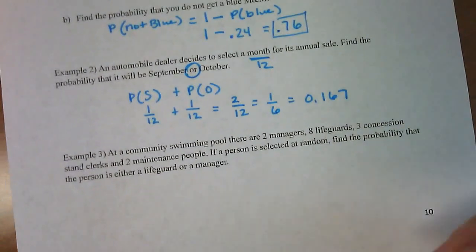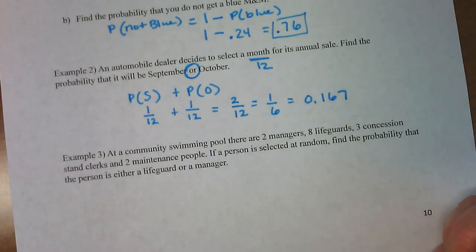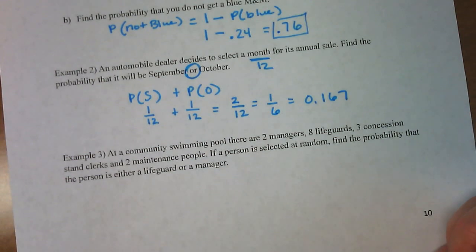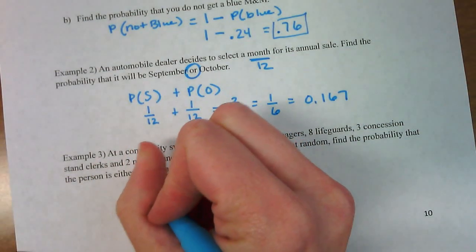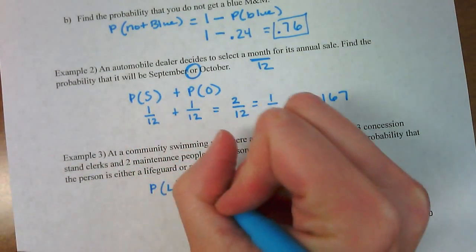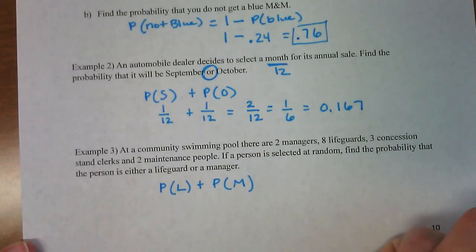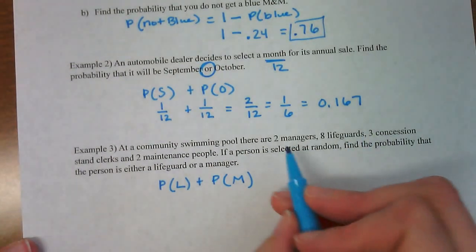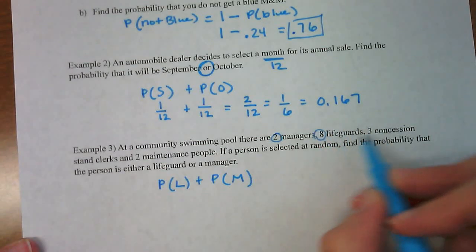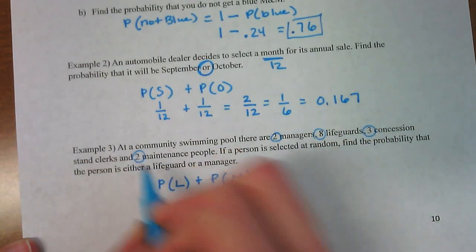That works too. Example 3, a community swimming pool. There are 2 managers, 8 lifeguards, 3 concession stand clerks, and 2 maintenance people. If a person is selected at random, find the probability that the person is either a lifeguard or a manager. So we're going to say the probability of a lifeguard plus the probability of a manager. So we need to figure out how many total people there are. We've got 2, 8, 3, and 2.